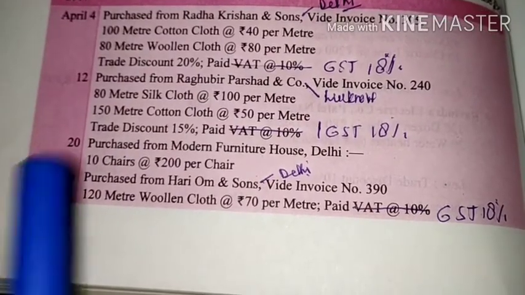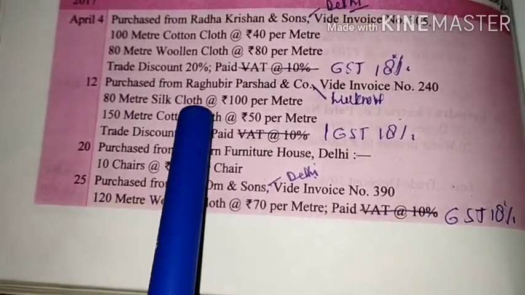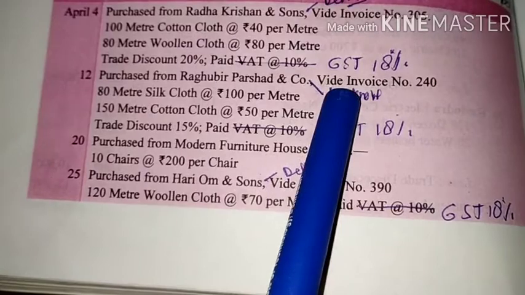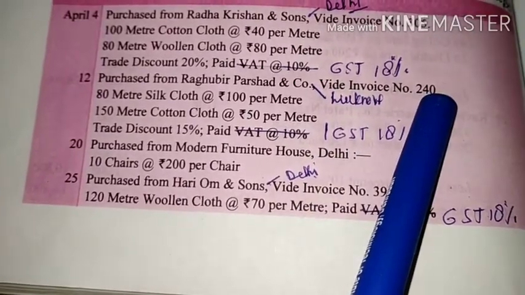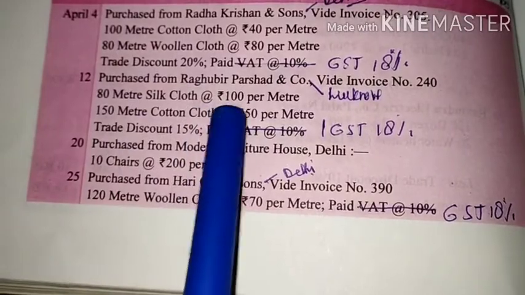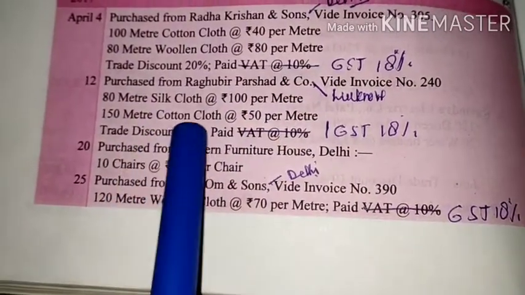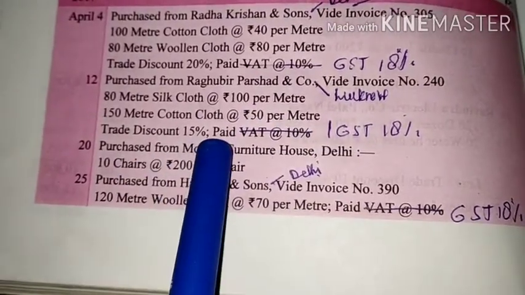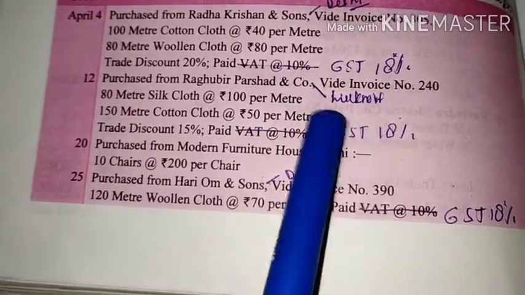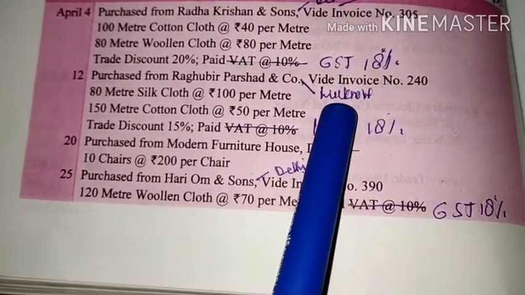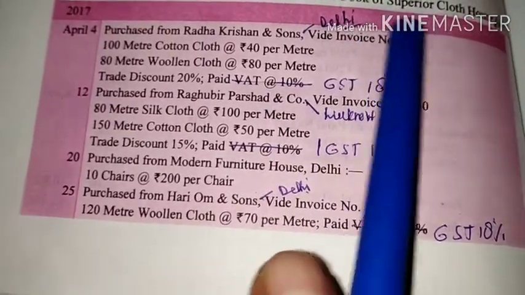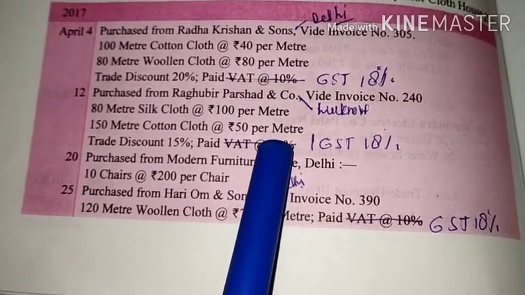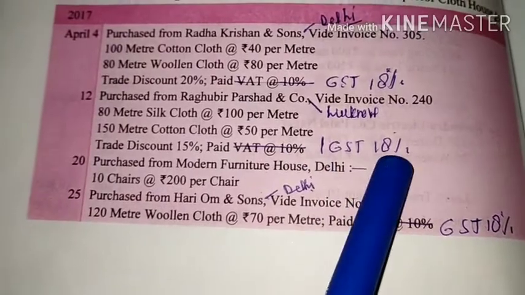Then April 12, purchased from Raghuveer Prasad and Company, Lucknow, vide invoice number 240. 80 meter of silk cloth at the rate of 100 rupees per meter, 150 meter cotton cloth at the rate of 50 per meter, and trade discount 15% and IGST 18%. Here we can see that it is bought from Lucknow, and the firm is of Delhi, so it is an out of the state purchase. So in this IGST will be applied, 18%.